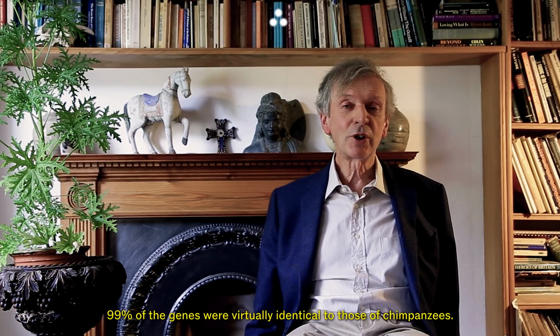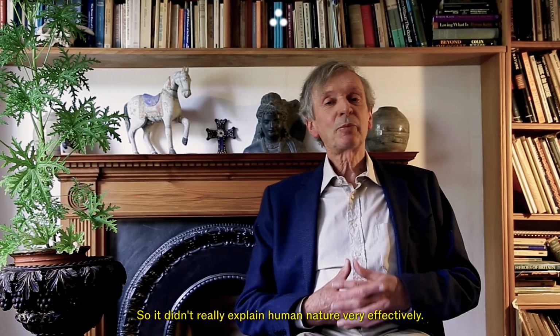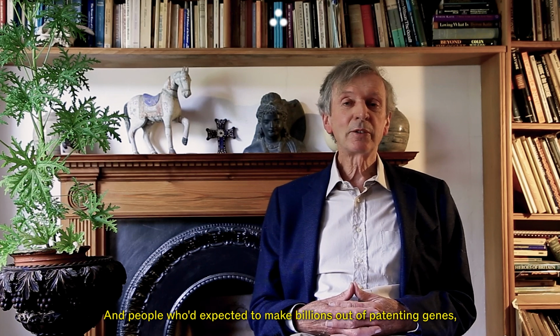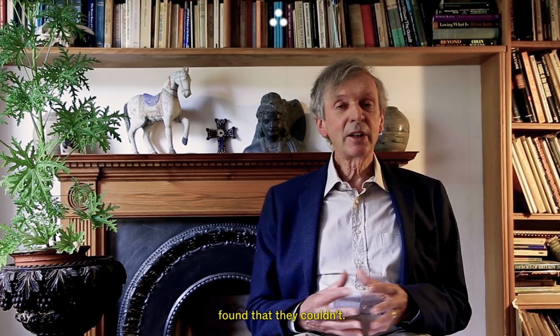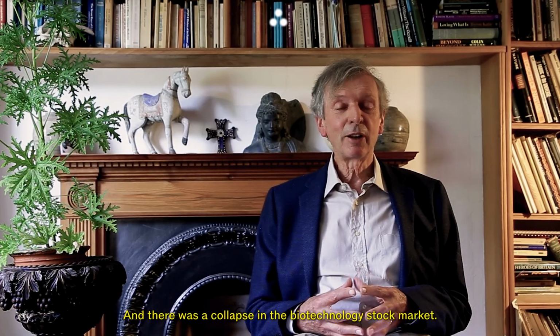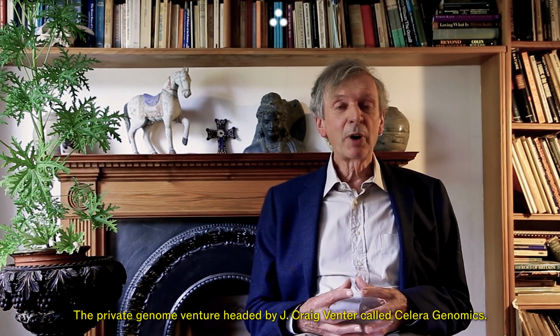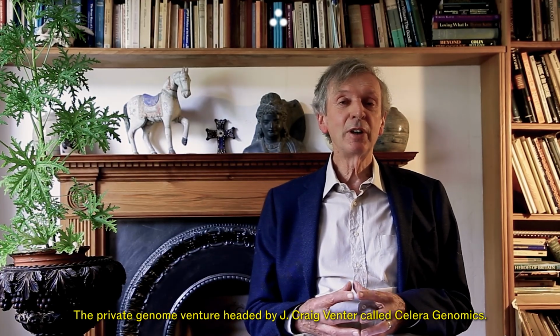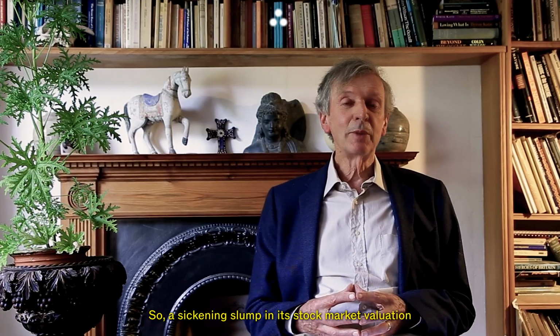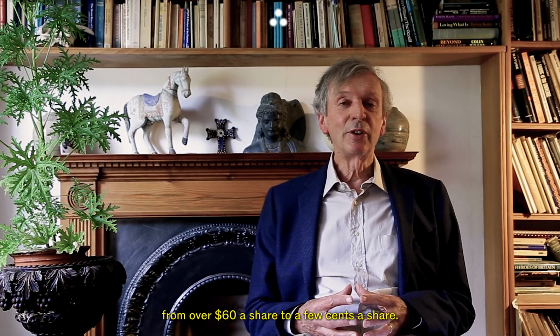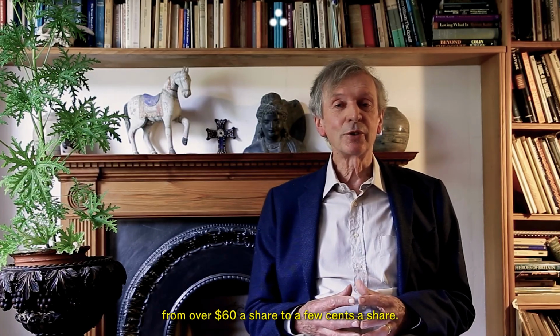99% of the genes were virtually identical with those of chimpanzees. So it didn't really explain human nature very effectively. And people who'd expected to make billions out of patenting genes found that they couldn't, and there was a collapse in the biotechnology stock market. The private genome venture headed by Craig Venter, called Celera Genomics, saw a sickening slump in its stock market valuation from over $60 a share to a few cents a share.